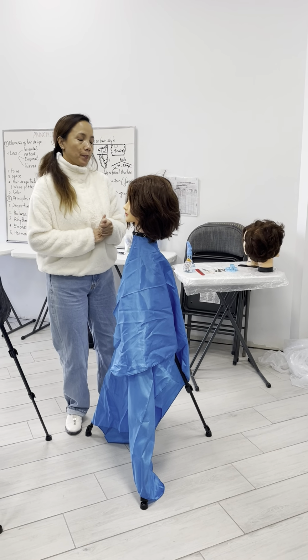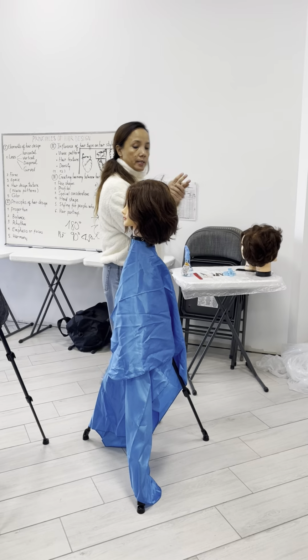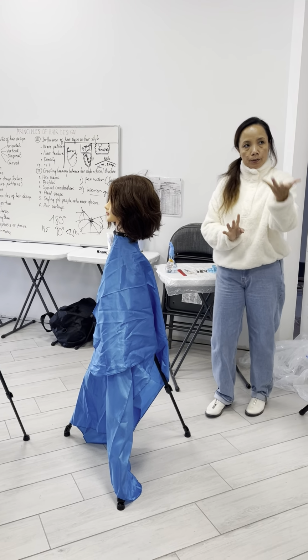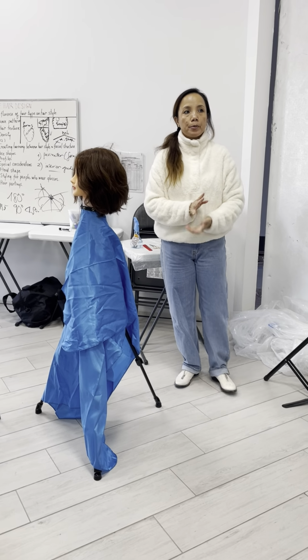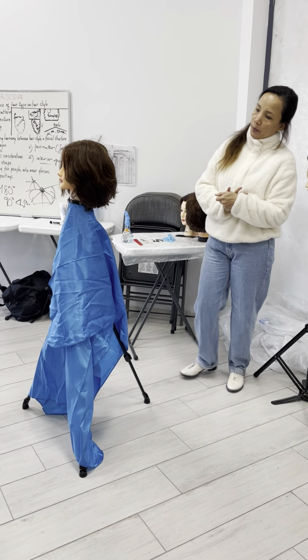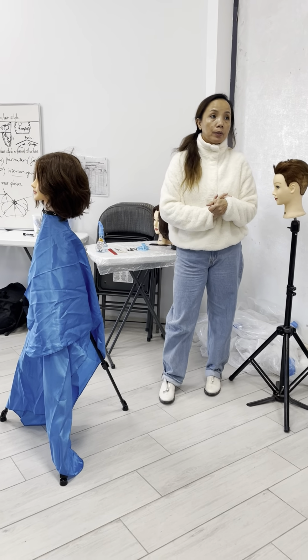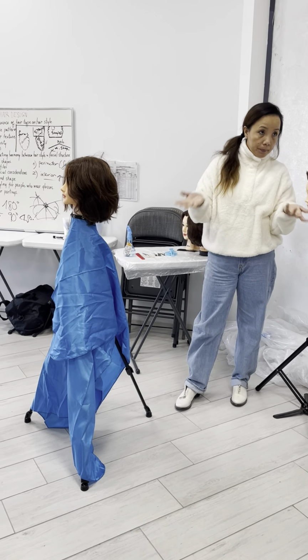Okay. Sanitize my hands. Set up table and consultation already. Tell the price, how much. Your haircut is $80 combined with shampoo and blow dry.